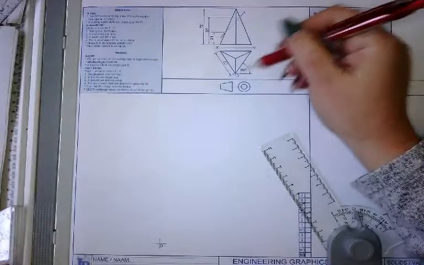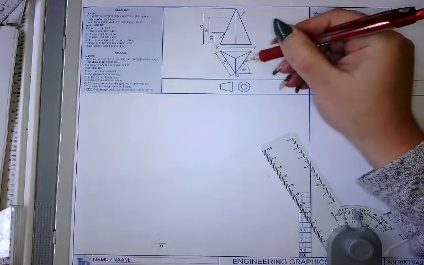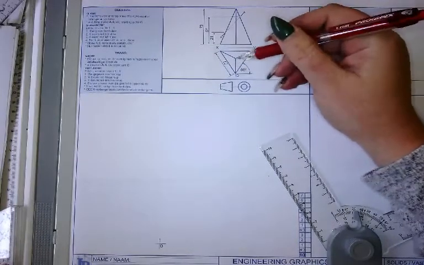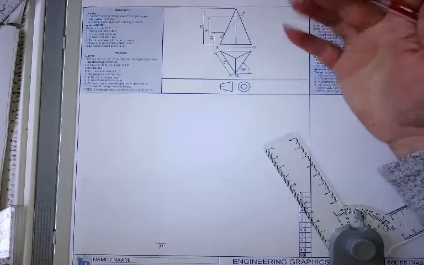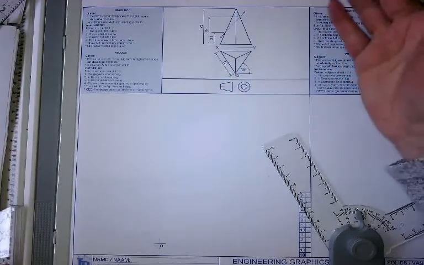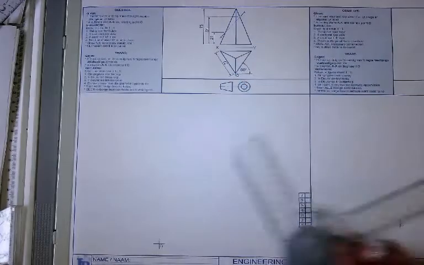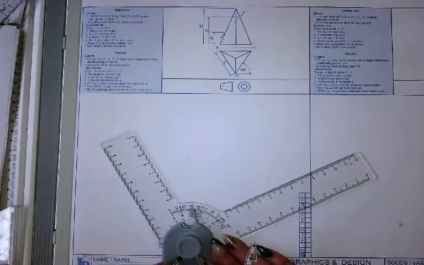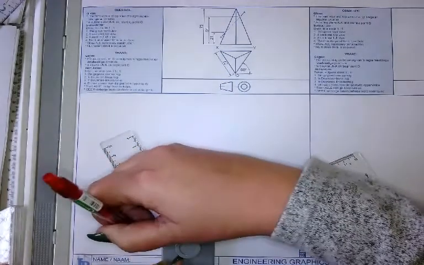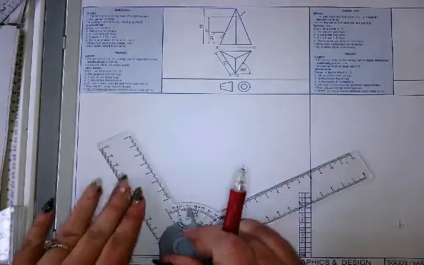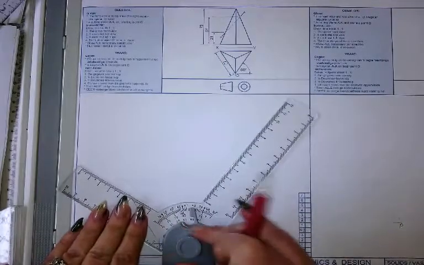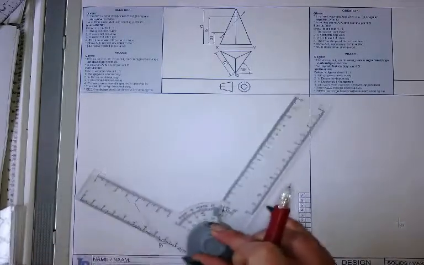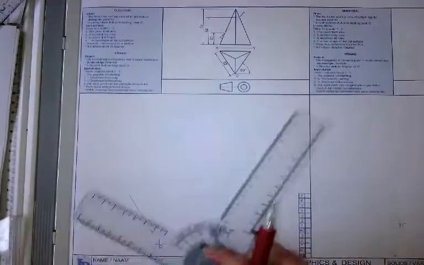Now, when we look at our top view, they already show us that these angles are 60 degrees, and we know that because when we take 360 divided by 3, it gives us a 60-degree angle. So from O, I'm just going to draw my 60 degrees, any given distance to both sides of my drawing.